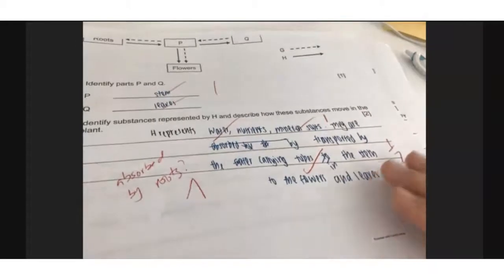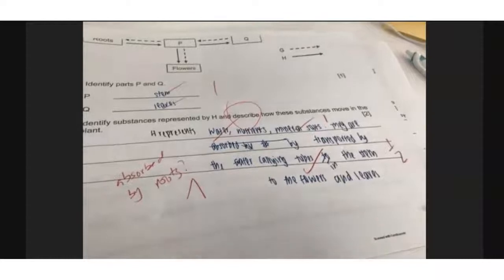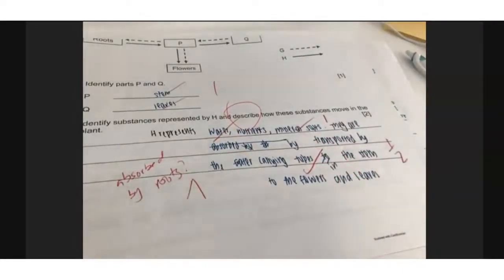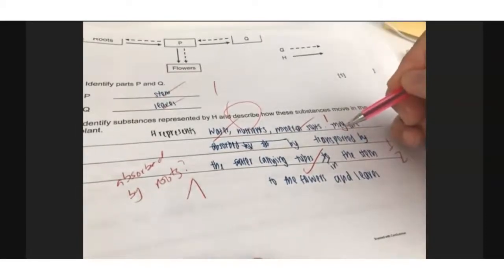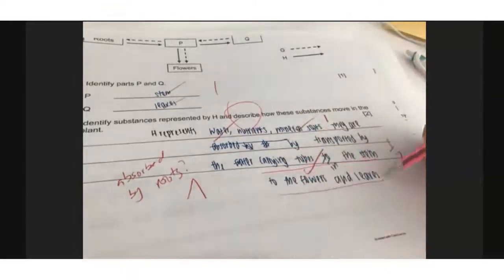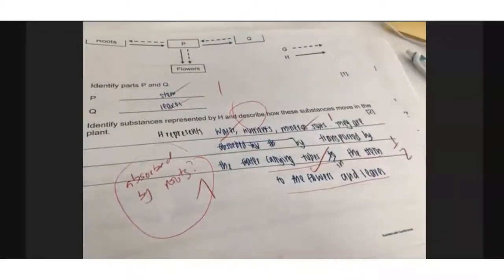And this child, when she's answering the describe question, she skipped one part. Now she got the H correct, very good, right? Water and mineral salts. However, when you talk about getting through all parts of the plant, this child went straight to the water carrying tubes in the stem, to the flowers and the leaves, and skipped the part about roots absorbing the water and the mineral salts in the first place. So this part was missing. So she got half a mark for this part, 1 mark for this part, but missed that half a mark. And I'm sure she knows it, all right? So don't waste that half a mark.